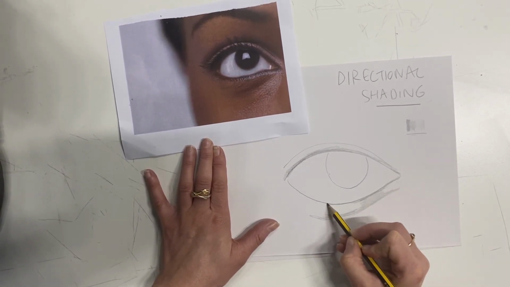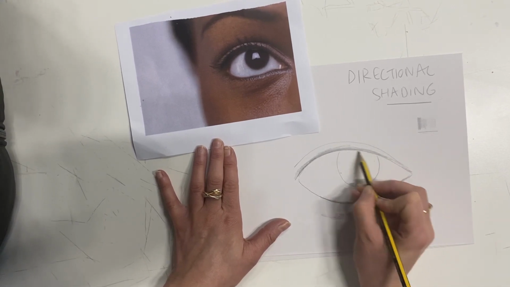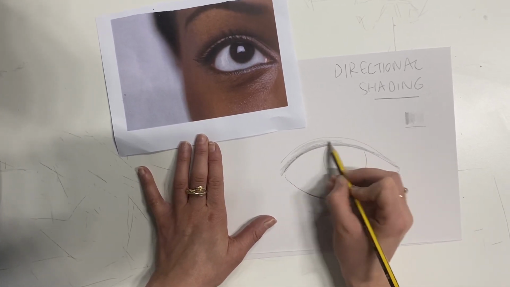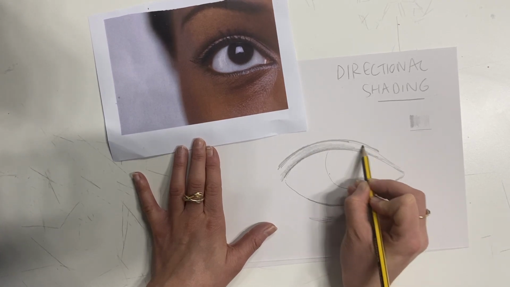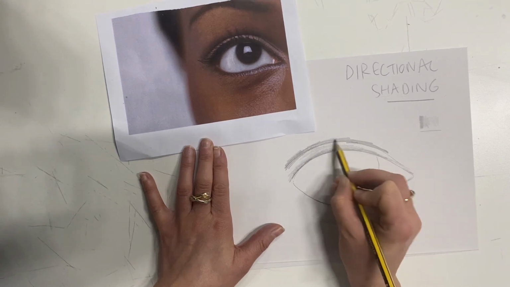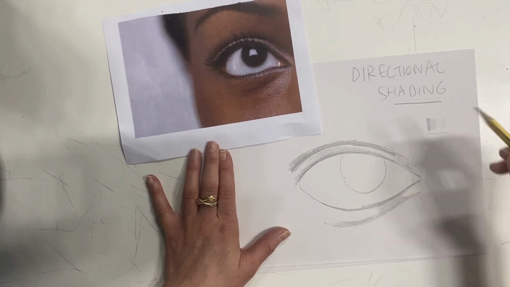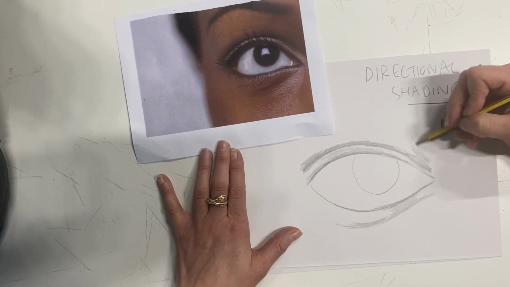Can you see how I'm changing the gradient? So I'm putting a lot of pressure for those dark areas, and where the mid-tones are, I'm going to loosen that pressure so it's a little bit lighter. Again, above the eyelid, I'm going to press a bit harder, creating that curved directional shading here, the gradient of tone. Obviously you're going to spend a lot of time doing this, building it up gradually.